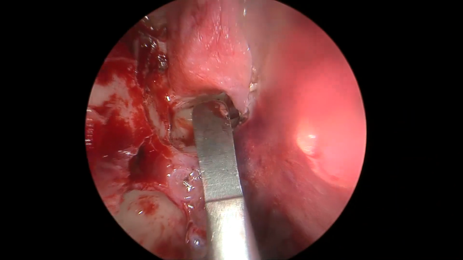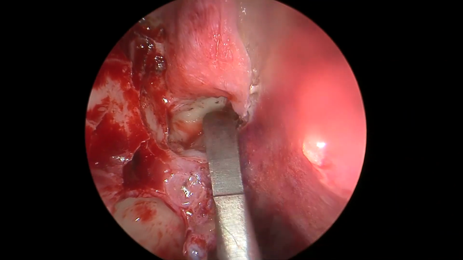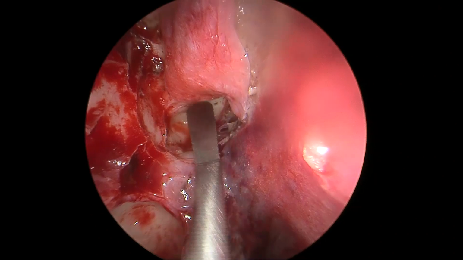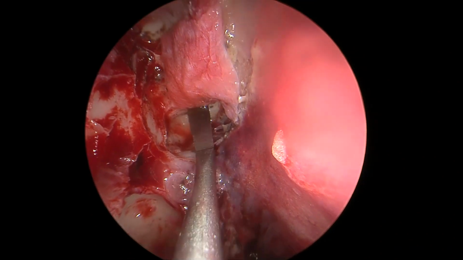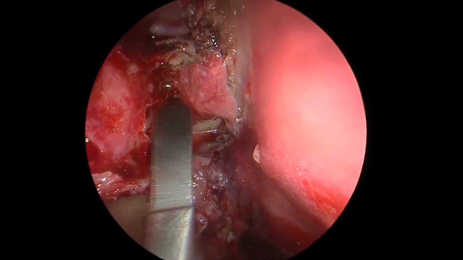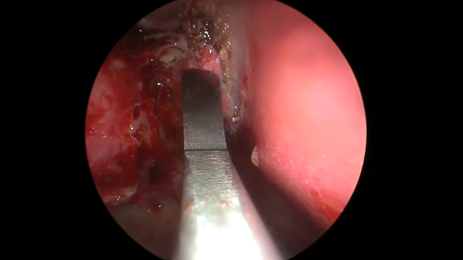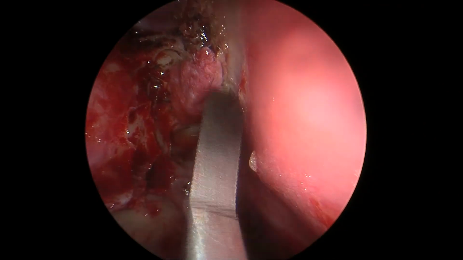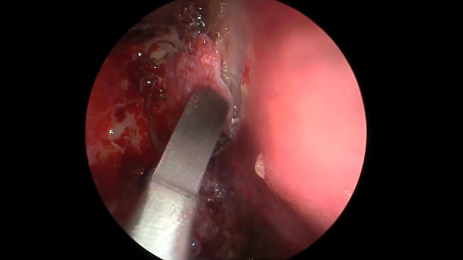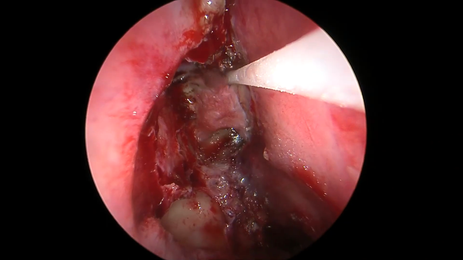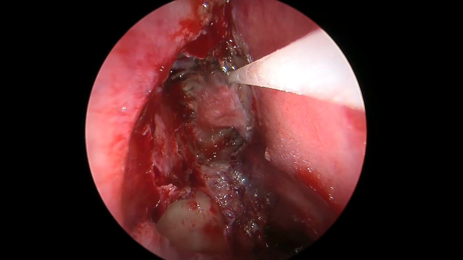And once it is nicely set, at this level we normally use our tissue glue to set the first two layers well over this bone, and over this tissue glue we will eventually be using our free mucosal graft. It's very important to not let your fascia graft be rolled up, just like you do in tympanoplasty.